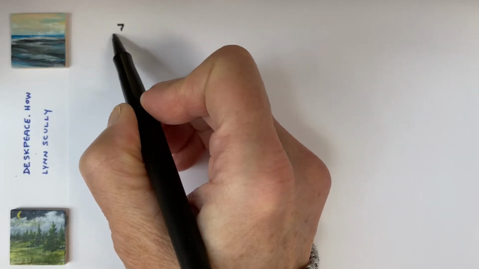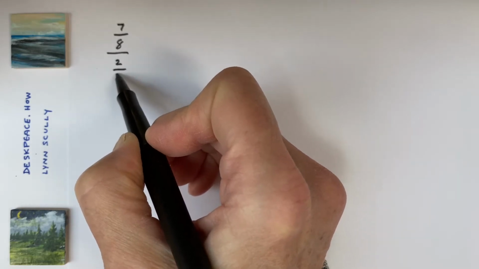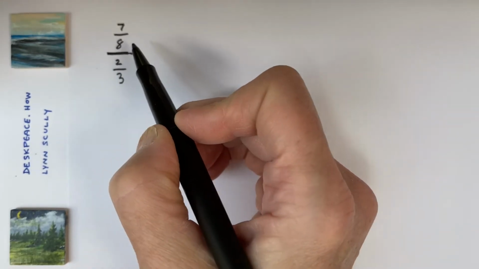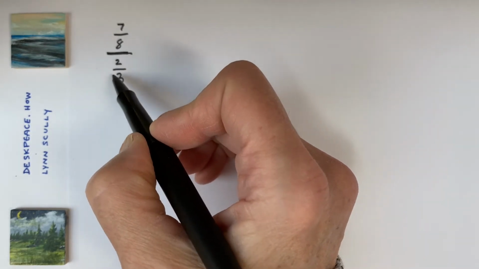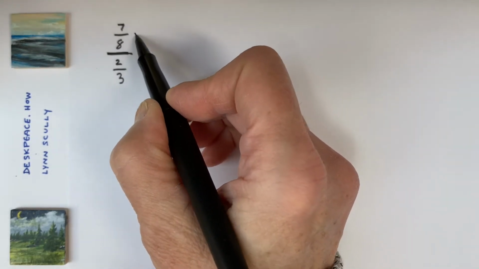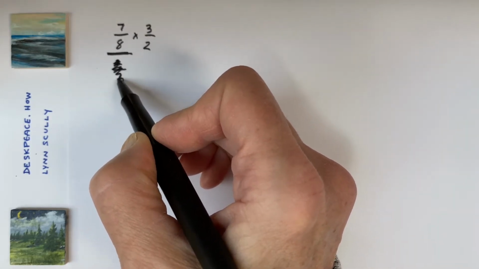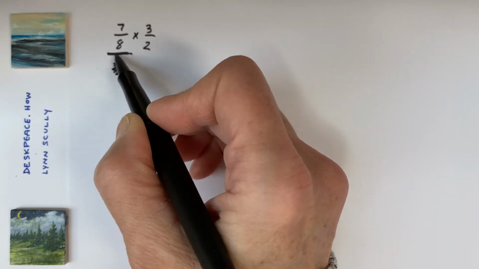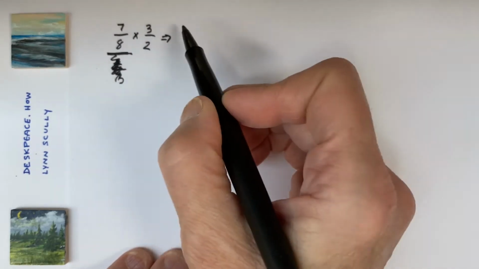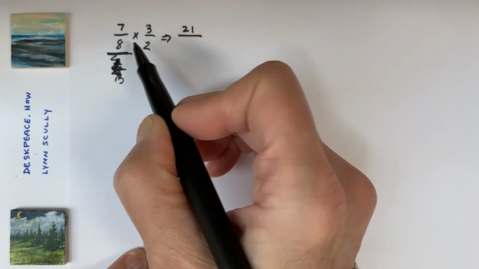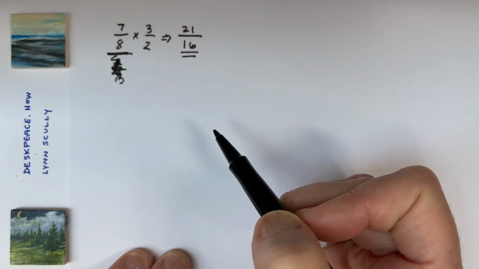So if I have 7/8 divided by, let's say, 2/3. This is my division bar, fraction 7/8, 2/3. What you do is you take the bottom fraction, flip it over, put it at the top, and it turns it to multiply. When you flip it over and multiply, that undoes the division. Now you multiply tops. 7 times 3 is 21. 8 times 2 is 16. And I'm going to leave it in improper form.